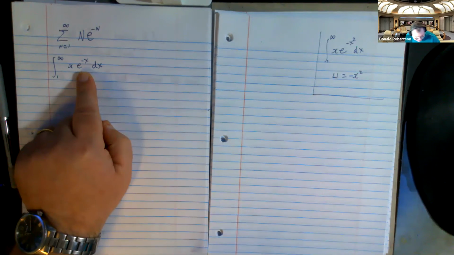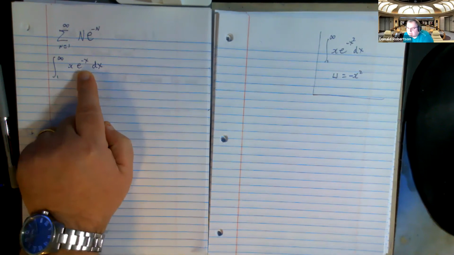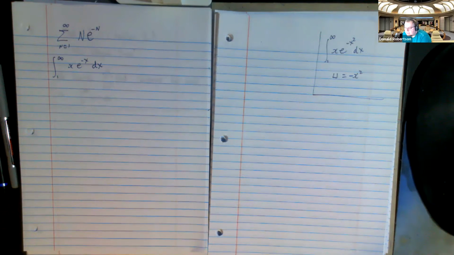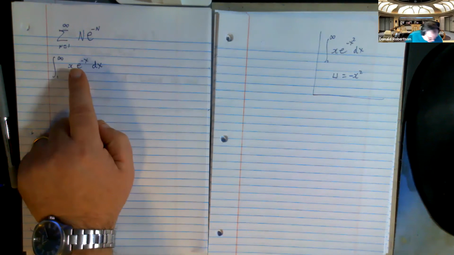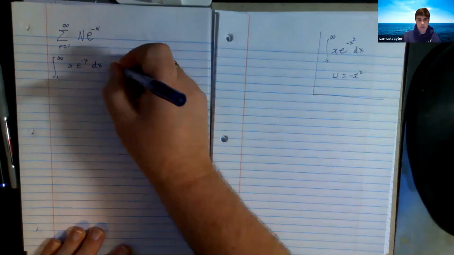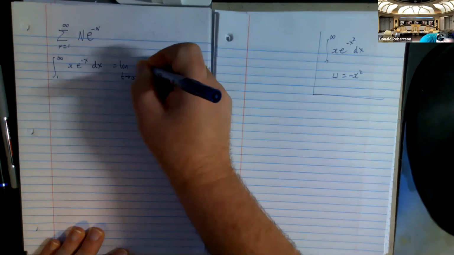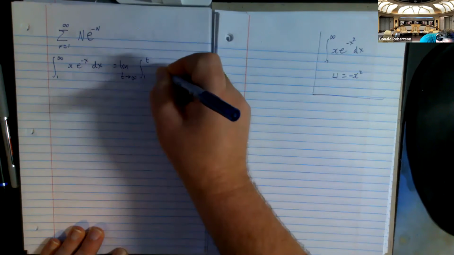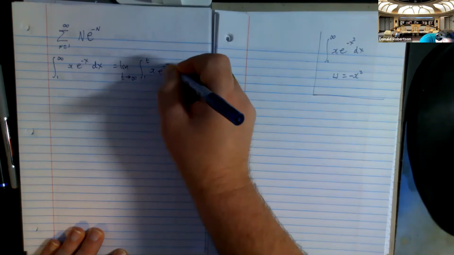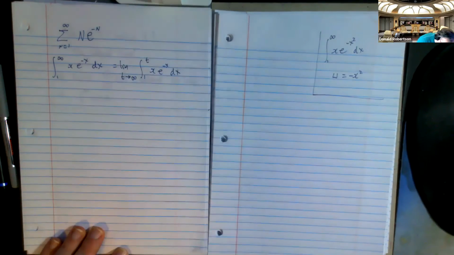But it is not that. It's minus x. So what technique, integration technique, do you use to integrate this guy? Integration by parts. Correct. And that's kind of where we are right now, integration by parts.